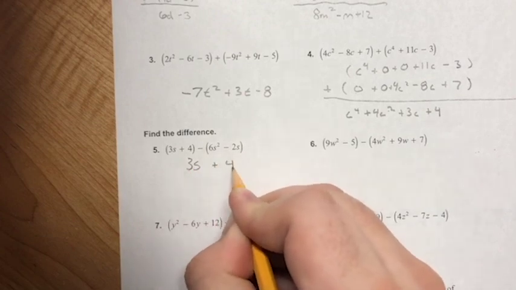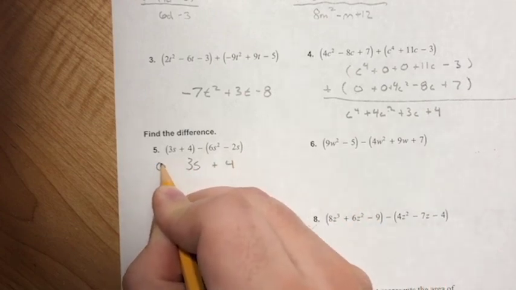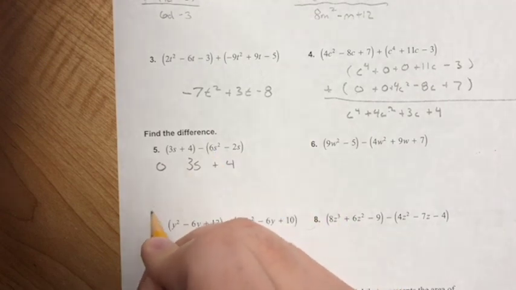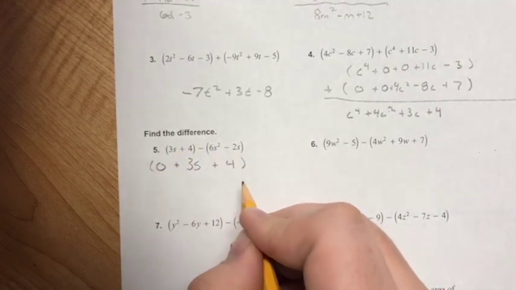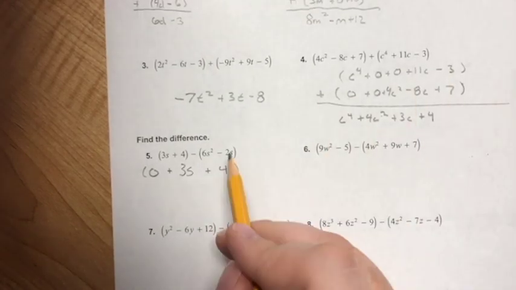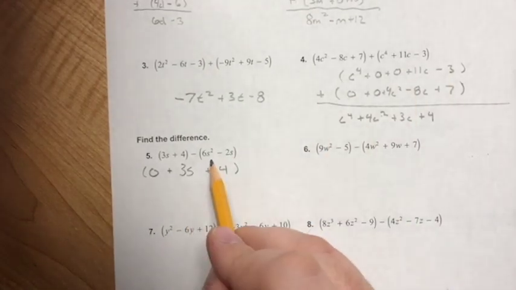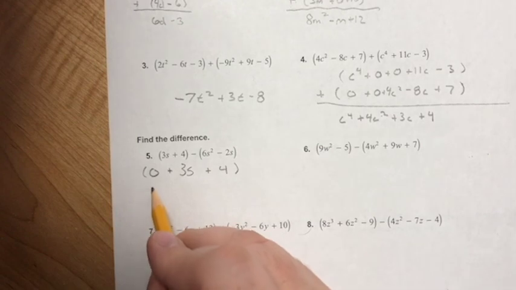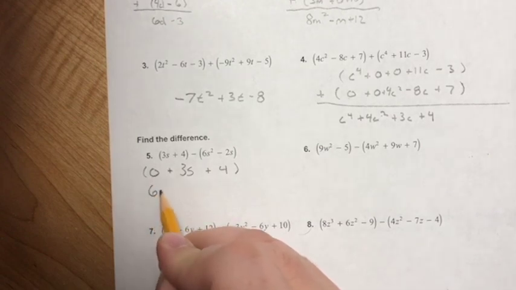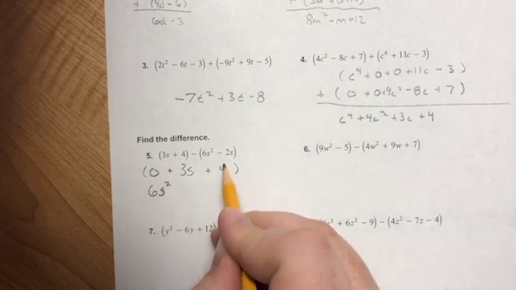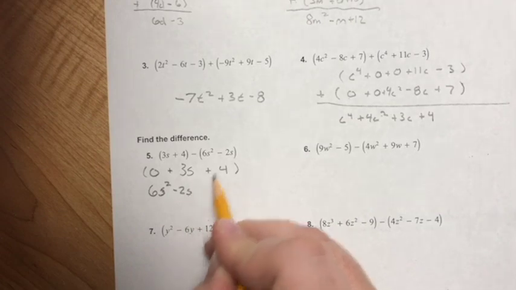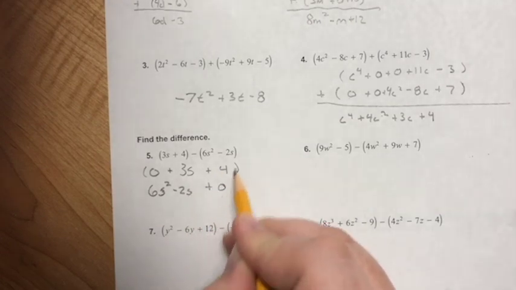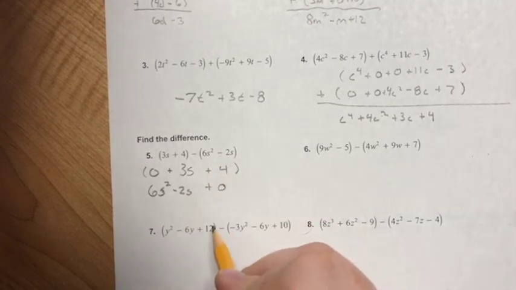So, I am going to go 3s plus 4, and I'm going to put a 0 right here to be in the place of my s squared. So I haven't changed this one at all. Now, we do have a little bit of an issue with this next one. We have a 6s squared, so we can plug that here. And then we have a minus 2s, so we can plug that here. And then we can put our 0 at the end because it doesn't have a single piece.